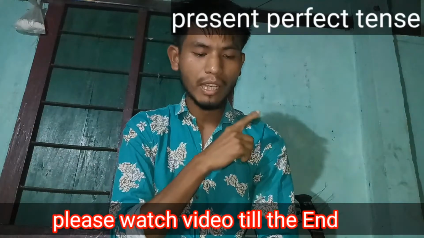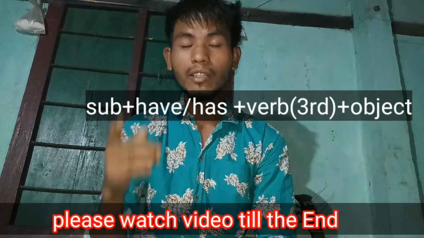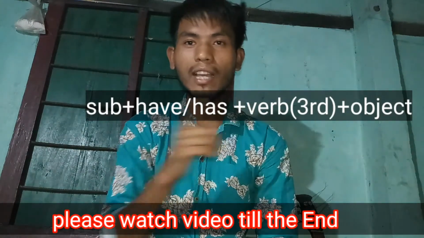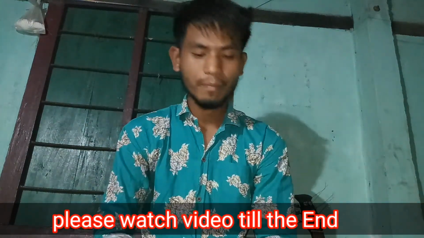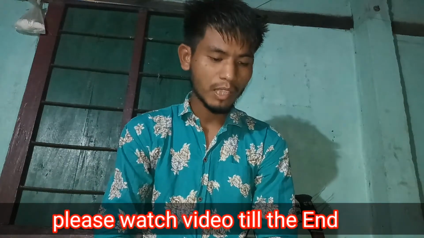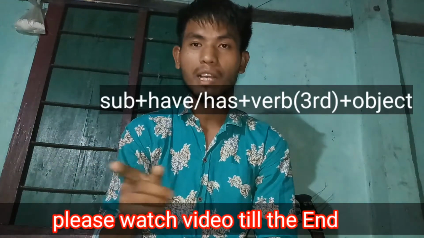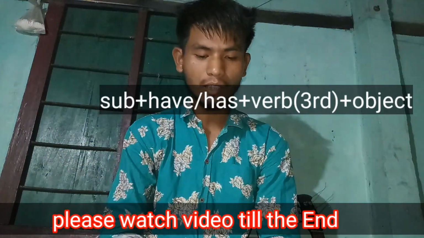In present perfect tense, the pattern is subject plus have or has. There's a difference in how we use have and has, which I will show later. So subject plus have or has plus verb third form plus object.